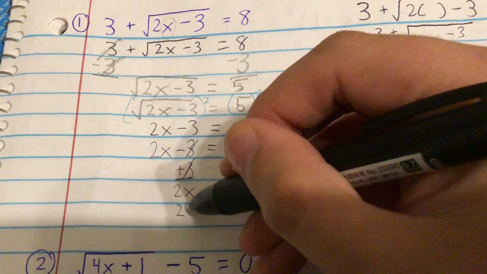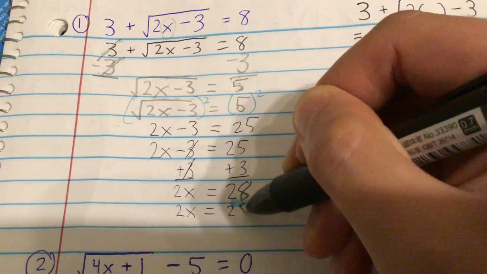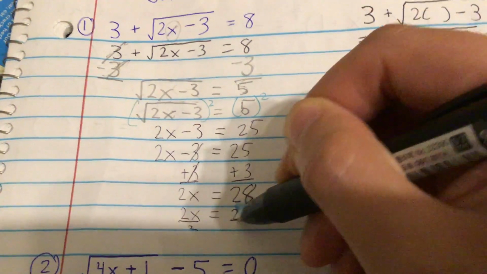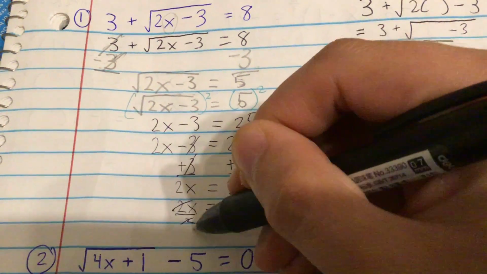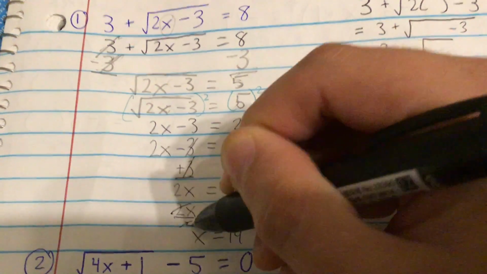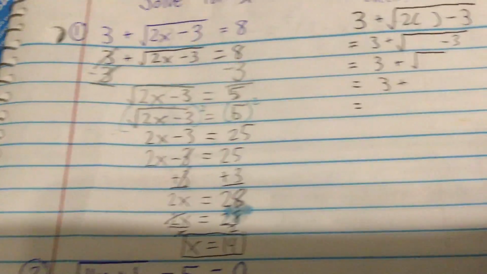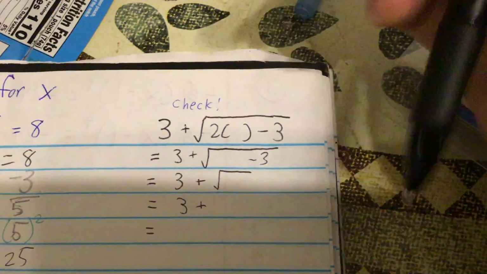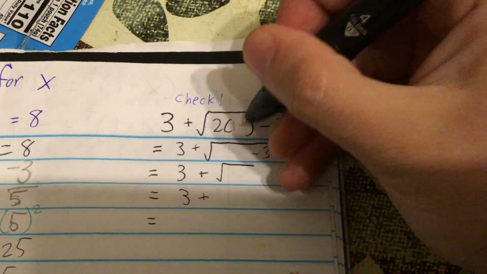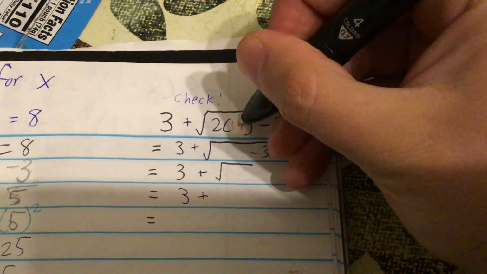And then I'm going to divide both sides of the equation by 2. 28 divided by 2 is 14. And if you want to check your work, go for it. It's going to come in handy after the 4 review problems.